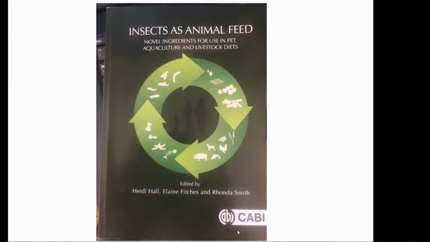We read this book about insects being used as food for chickens and pigs and dogs and fish, etc.